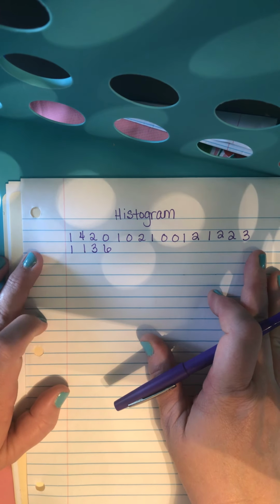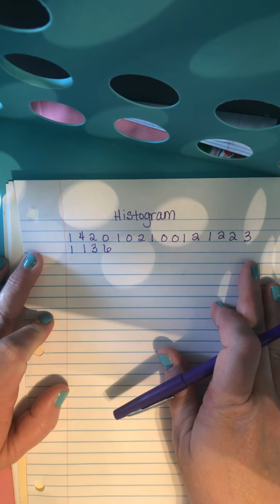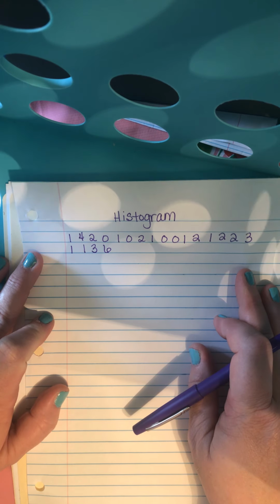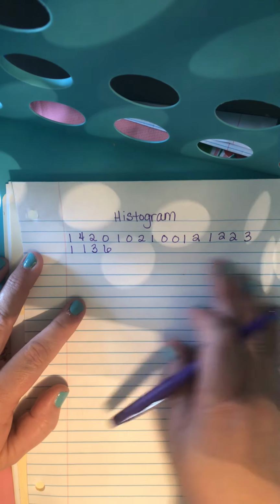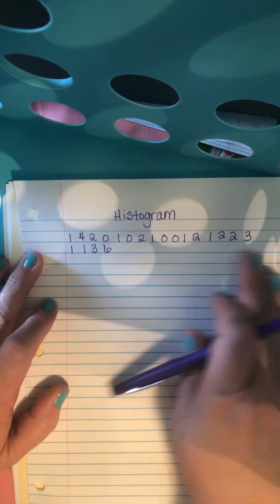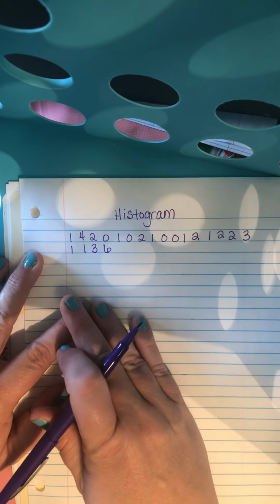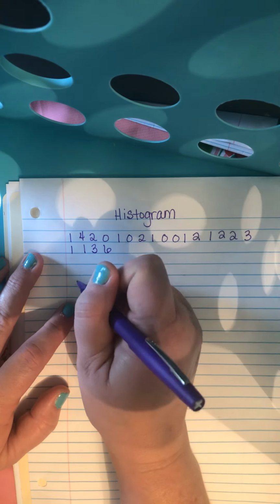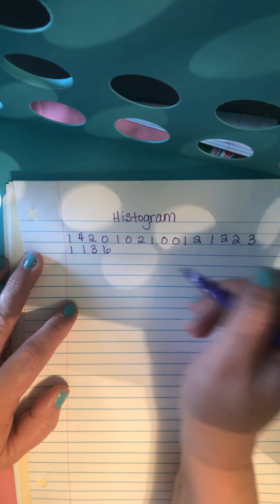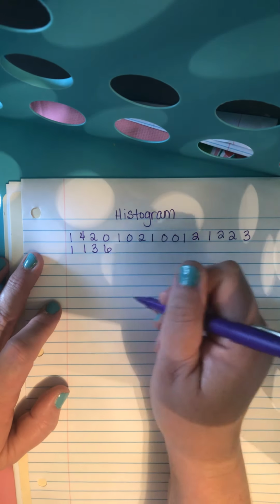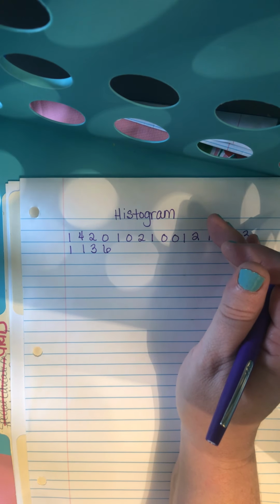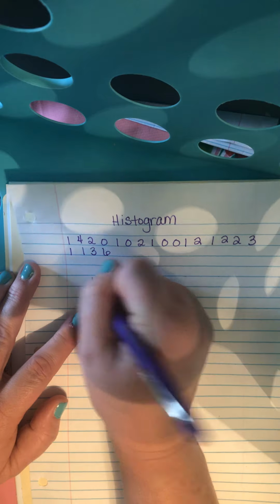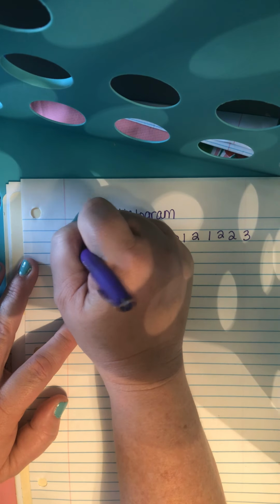All right, so what we have to do first is put them in some kind of order. We can't just look at these and get it, so we're going to put them in an order. I'm going to cross them out as I go. So I'm going to have 0, 1, 2, 3, 4, 5 and 6, my biggest number is 6, okay? The first number that I have here is a 1. I'm going to put it right here, 1, and cross it off.